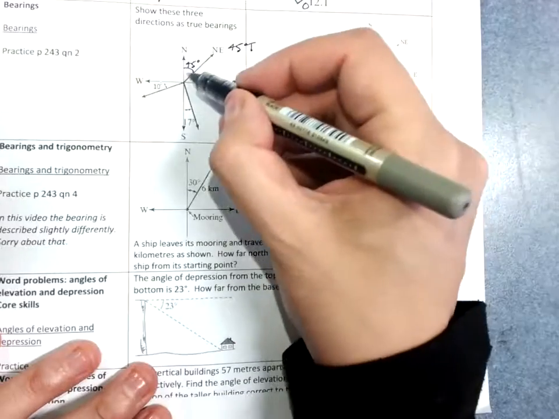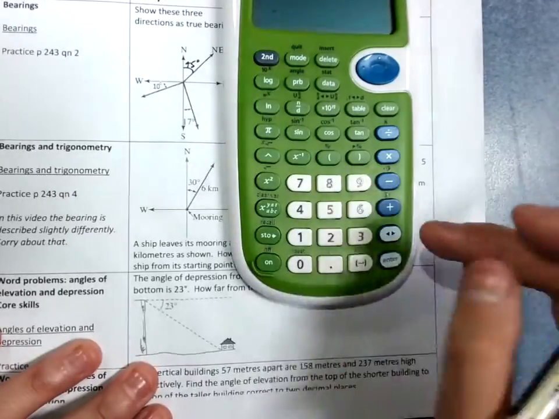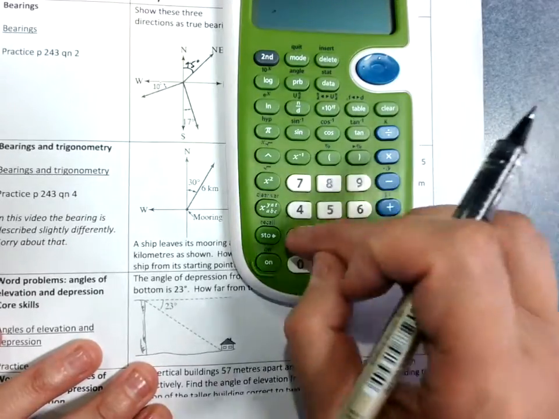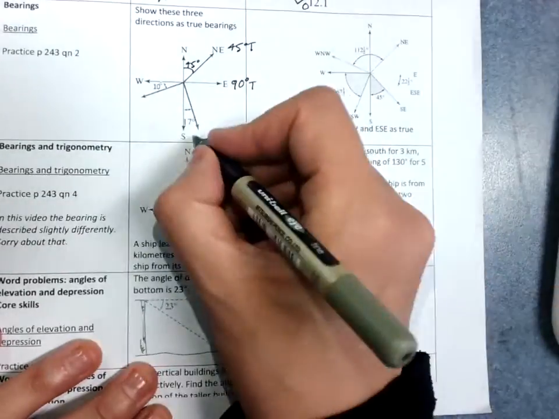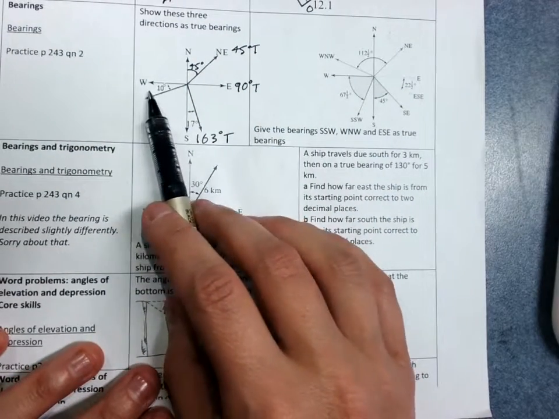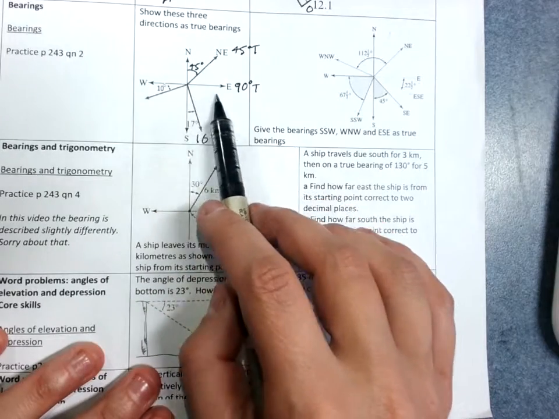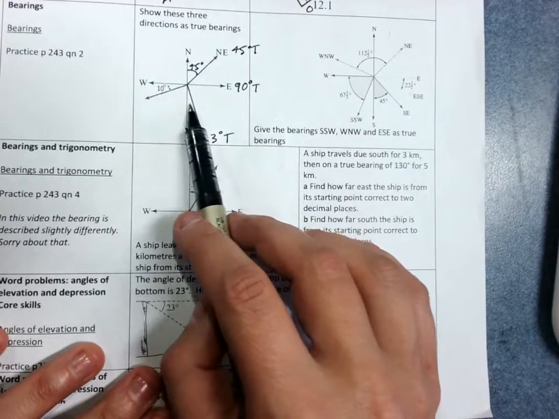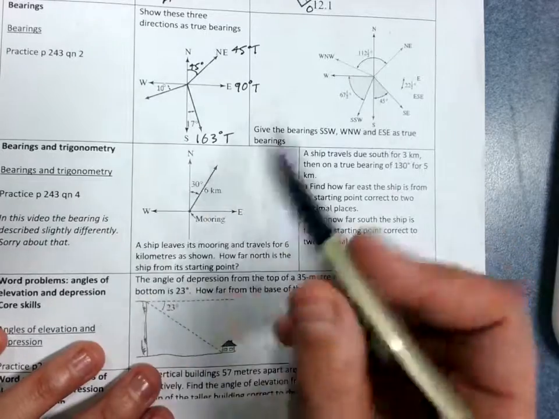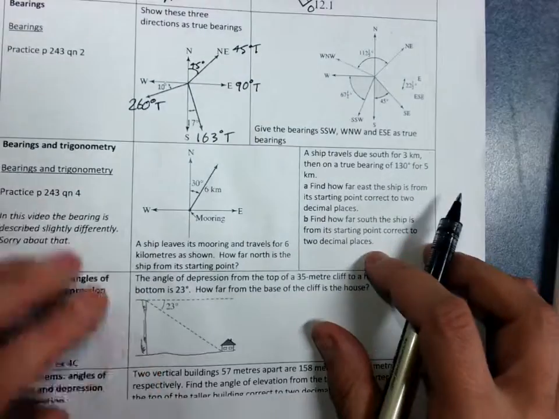And this one here is all the way around to 180 and then back 17 degrees. Do feel free to use the calculator. We're subtracting 17. I've got 163 degrees true. Over here you can remember that west is 270, or we can go 180 and add this 80 degrees. So this will be 260 degrees true, however we work that out.